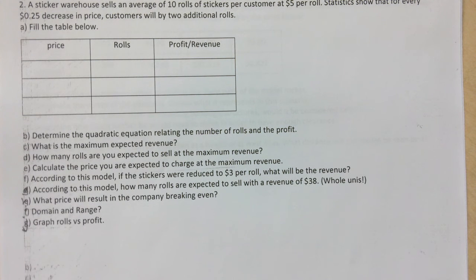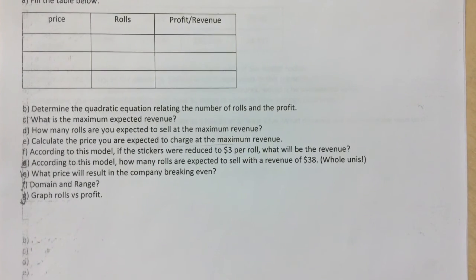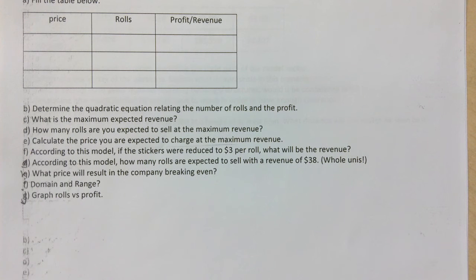And I will post the answer key to the rest of these questions later this evening. So this is for you to review. Just focus on the equation right now, on the vertex, being able to come up with a domain and range, and also being able to graph, right? Those are the main things right now that you want to focus on.